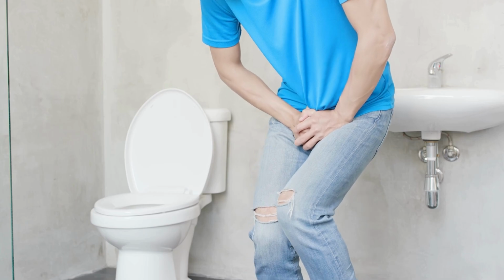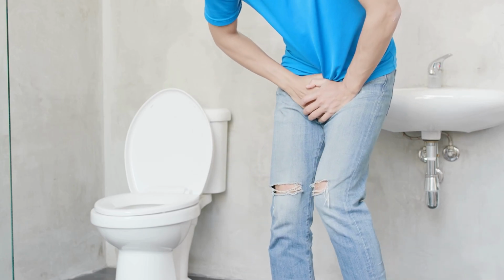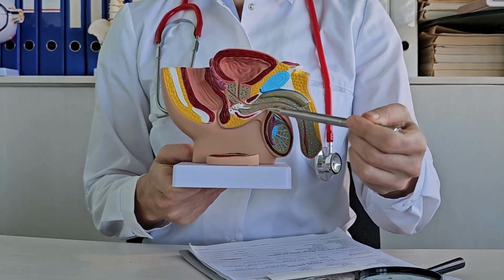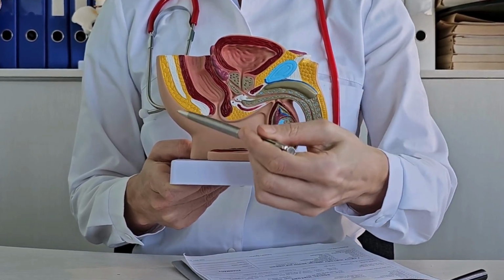Although these are not specific to BPH, some patients present suddenly with acute urinary retention, when they are unable to micturate and develop a painful distended bladder. This is often precipitated by excessive alcohol intake, constipation, and prostatic infection.